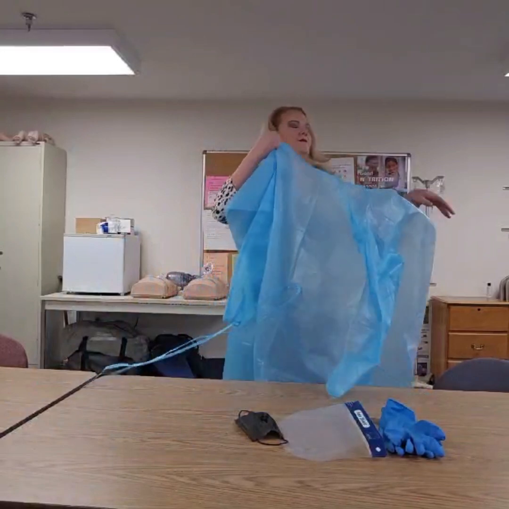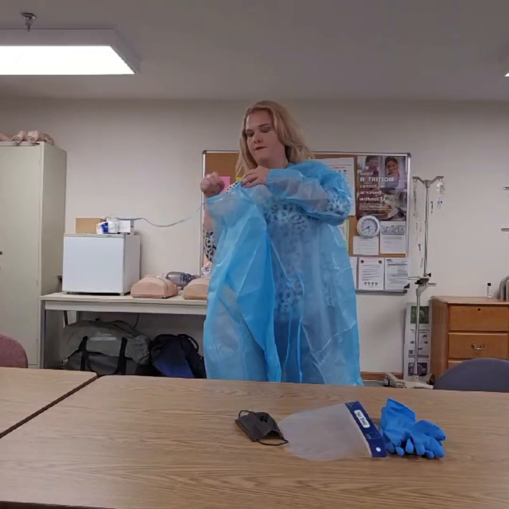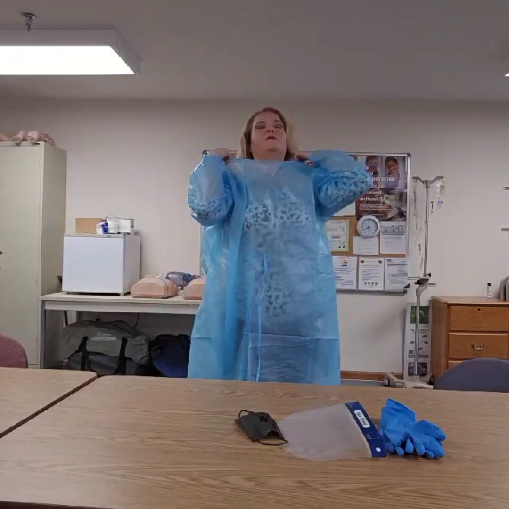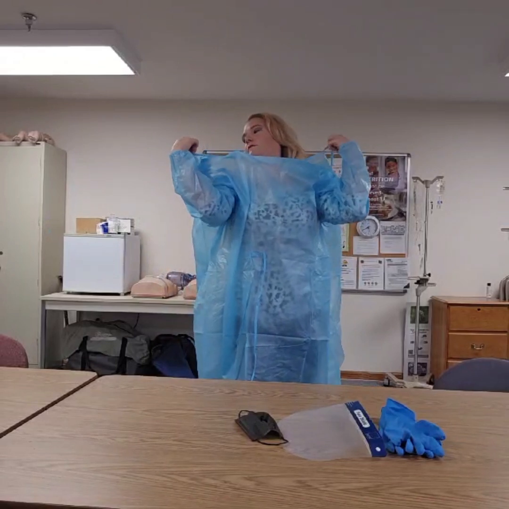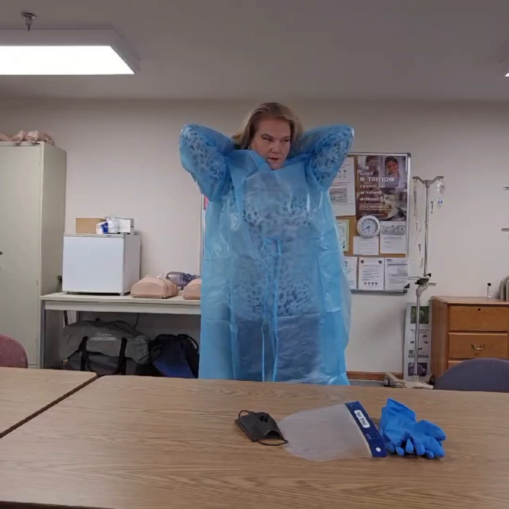Follow along with me as I don and doff PPE. Here you can see the application of a disposable gown. The gown should be tied both behind the neck and behind the waist. As you can see, I did not get the waist tie secured appropriately.